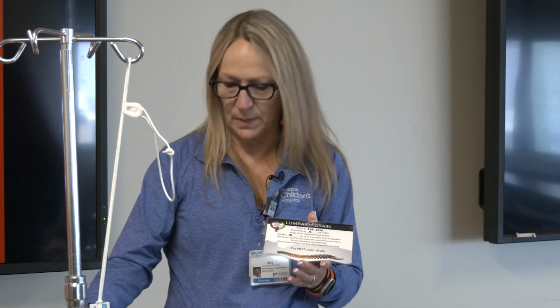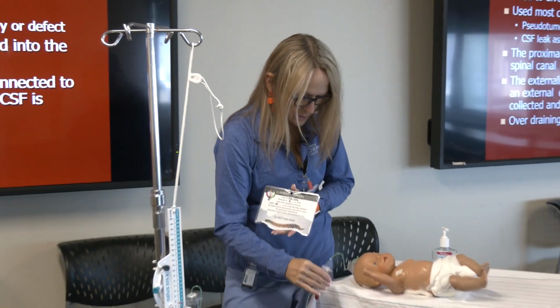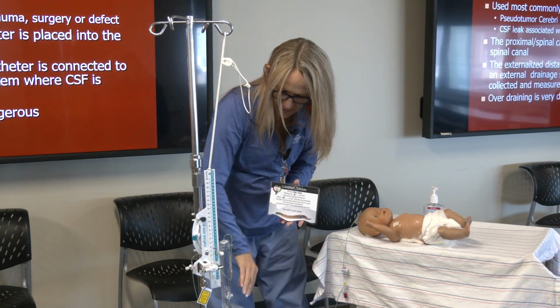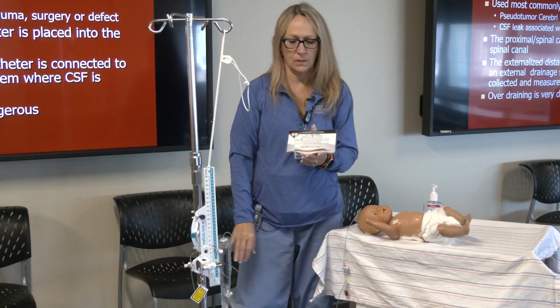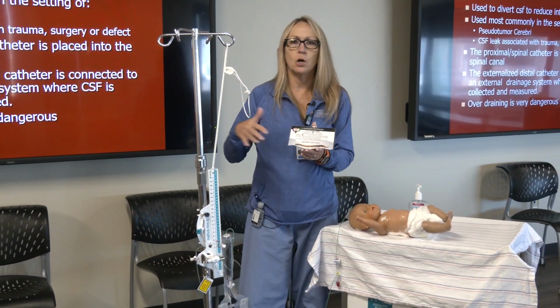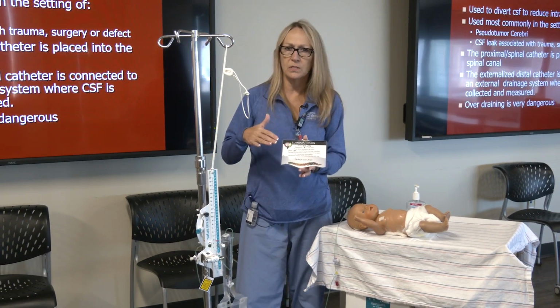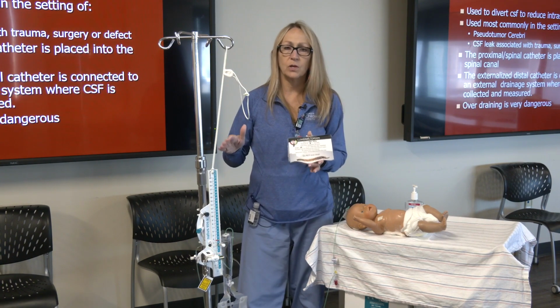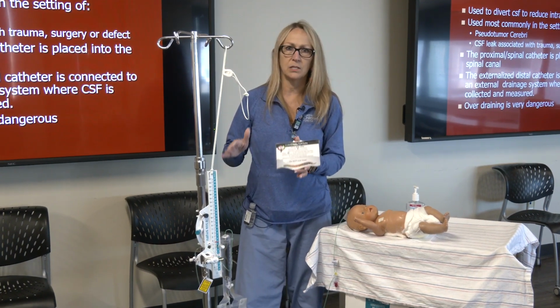So they need to kind of be flat, and we need to very carefully let a certain amount out. We're not going to just leave it open. We'll make sure this is open, and we're going to make sure this is clamped. And this is closed to collect your CSF, just like the others. But we are not going to leave it open for drainage. So all the other ones, we leave it open until we're checking our output. And on this one, we are leaving it clamped to the patient until we're doing our output.